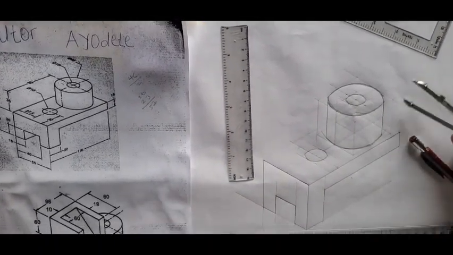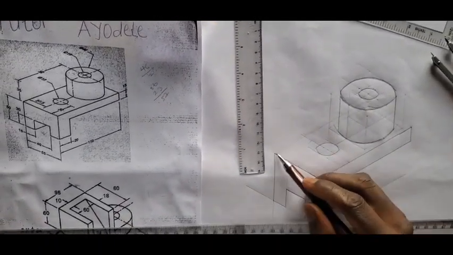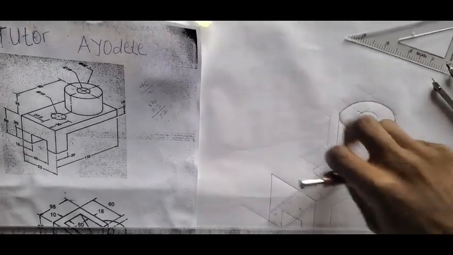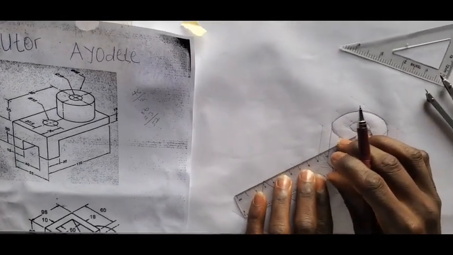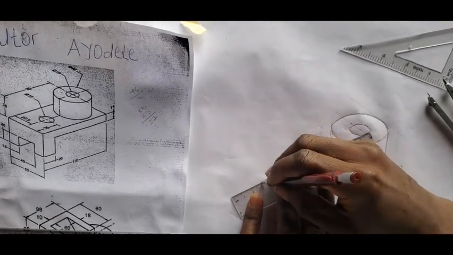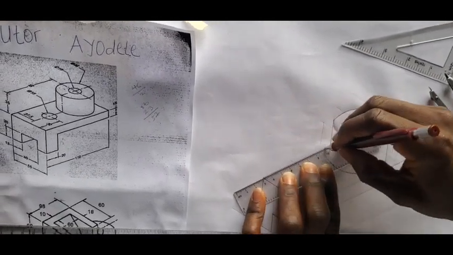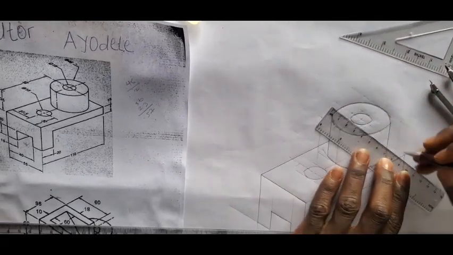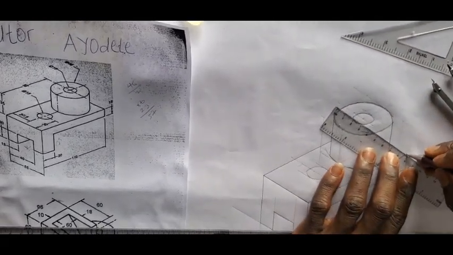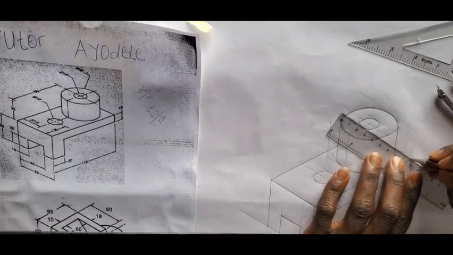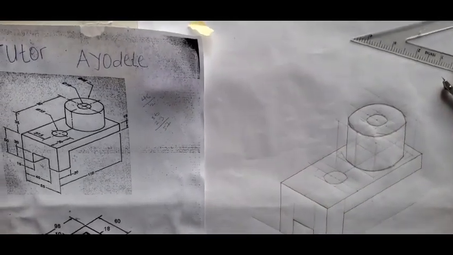Now, what's next? You just join this line and this line. How do you do that? You can use your ruler. Use your straight ruler. And there we are done.